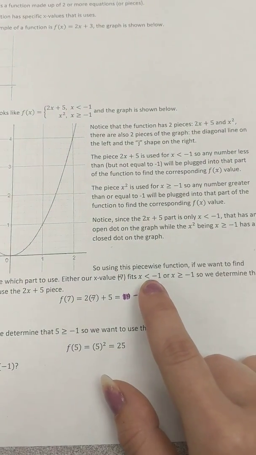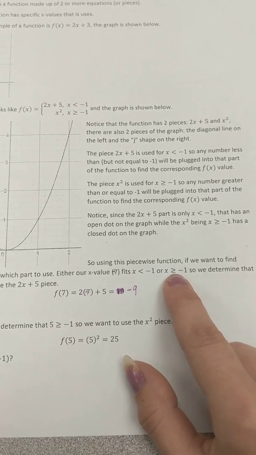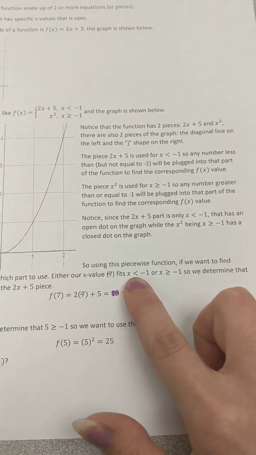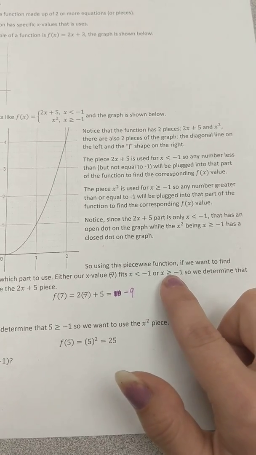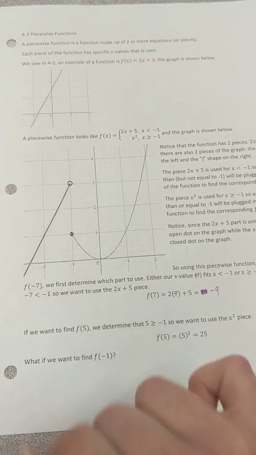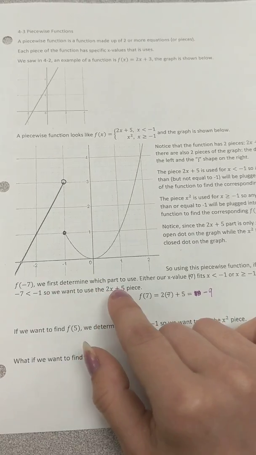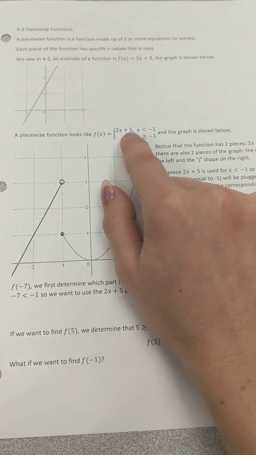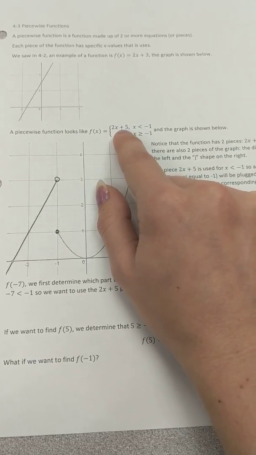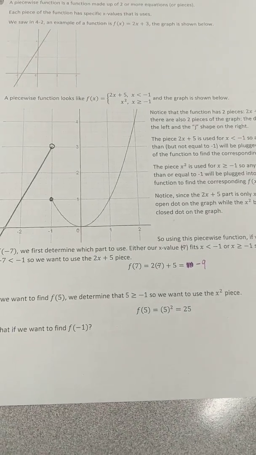Negative 7 is either less than negative 1 or negative 7 is greater than or equal to negative 1. So we need to figure out which part it fits into. So is negative 7 less than negative 1 or is negative 7 greater than or equal to negative 1? Well, negative 7 is less than negative 1. So because it fits into that part, I'm going to use that piece of my piecewise, which was the top one. Because x is less than negative 1, I'm going to use this top part of my function.